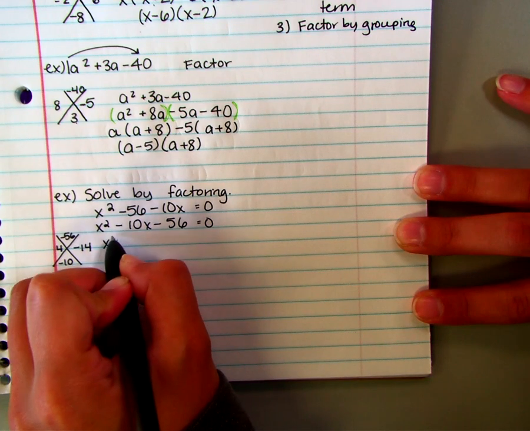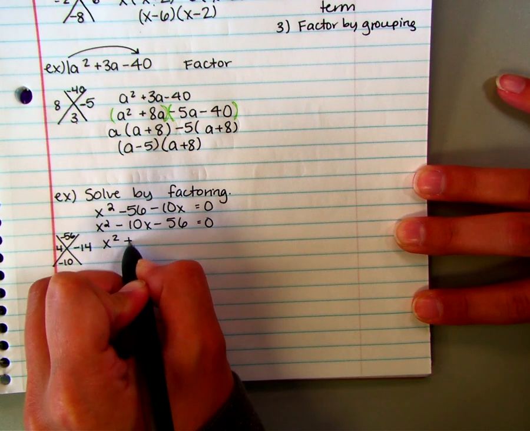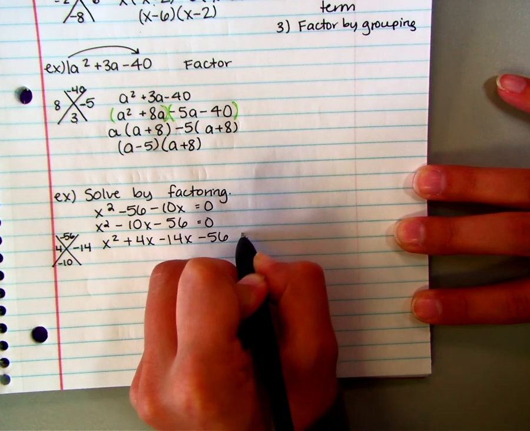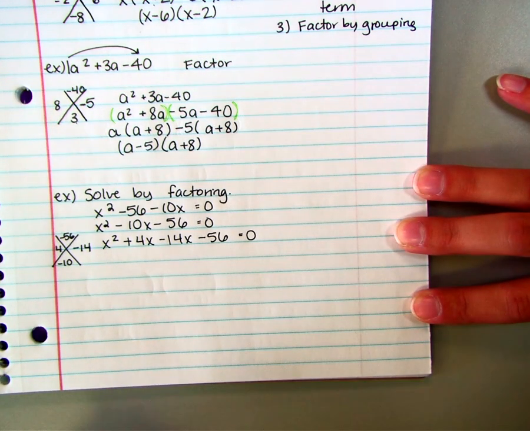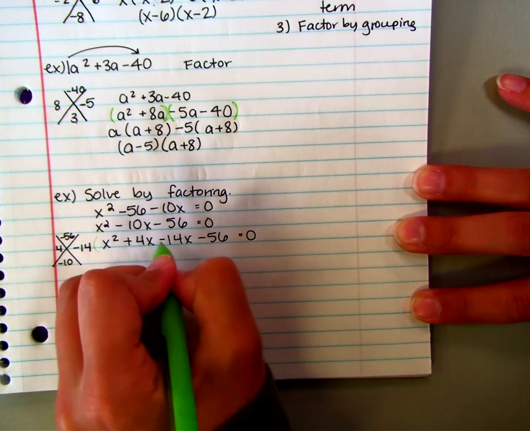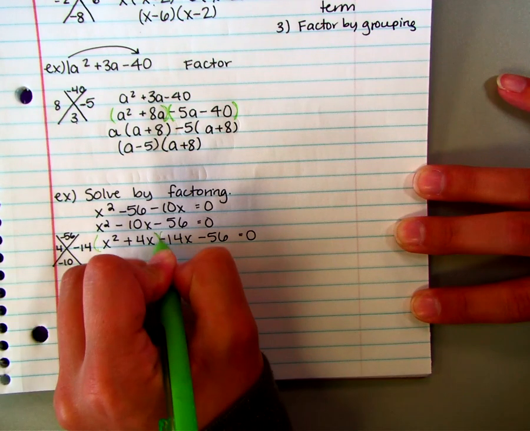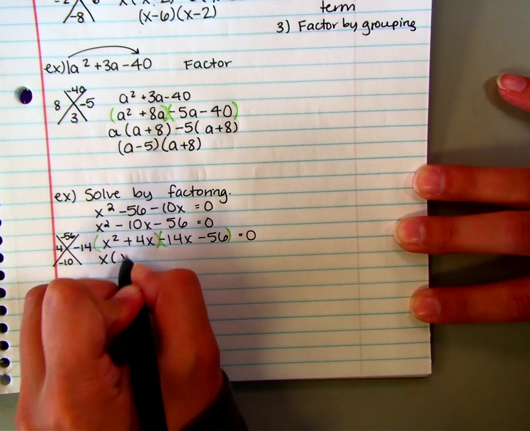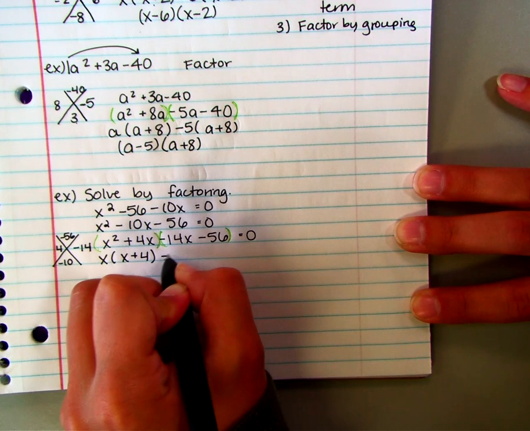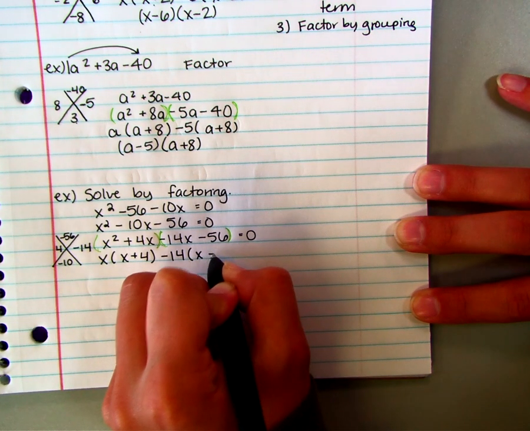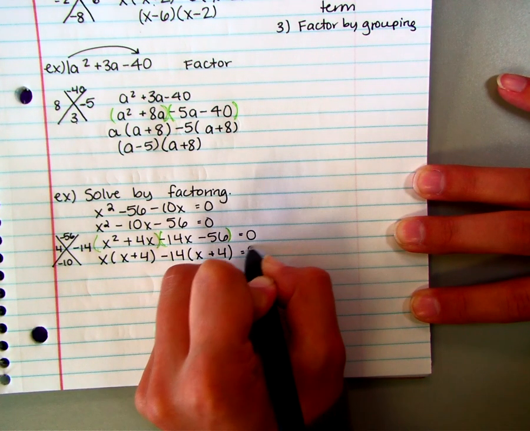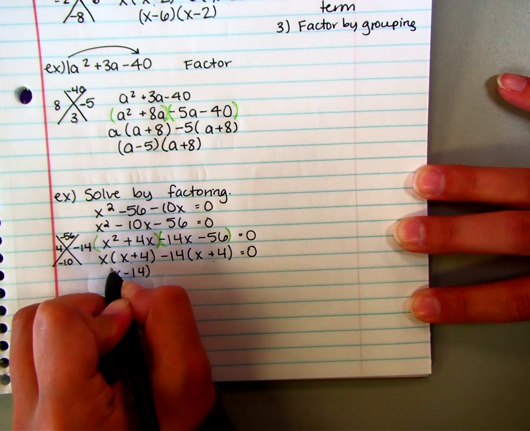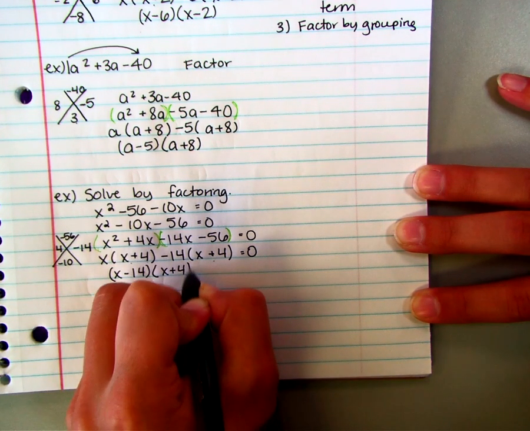And so we will rewrite. So I have x squared plus 4x minus 14x minus 56. Keep that equals 0. We're still going to factor by grouping, so far nothing has changed. Take out our GCF. I still have a common factor, so my last step will be x minus 14 and x plus 4.